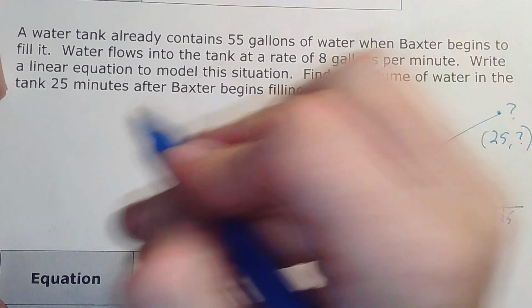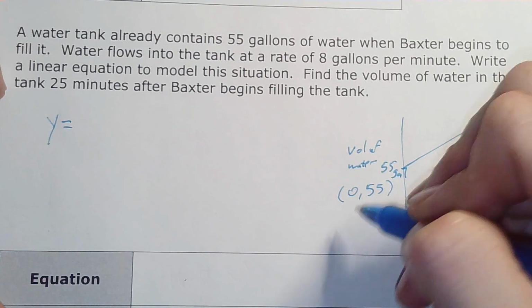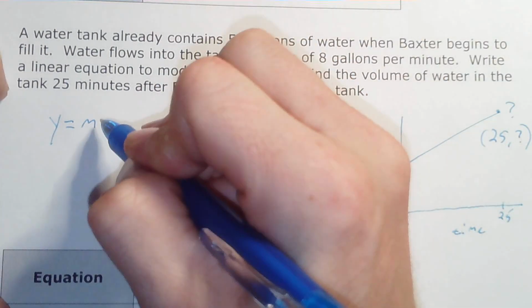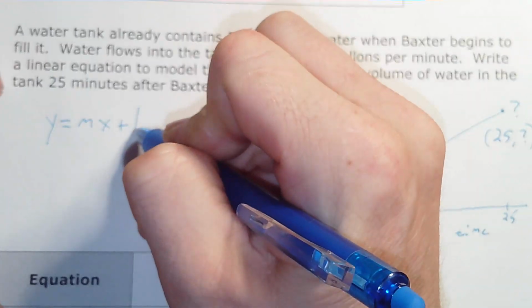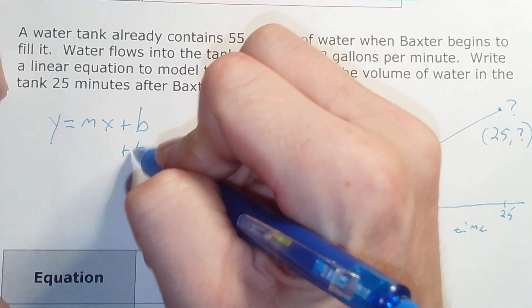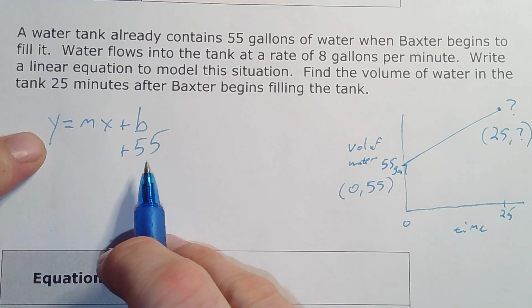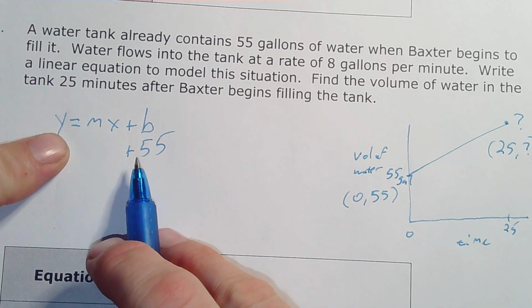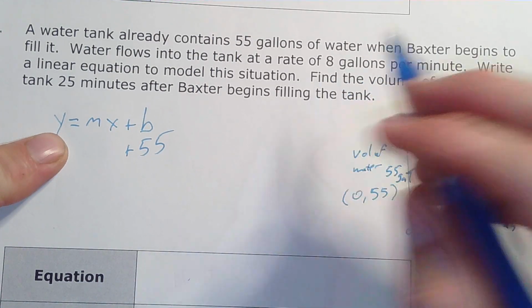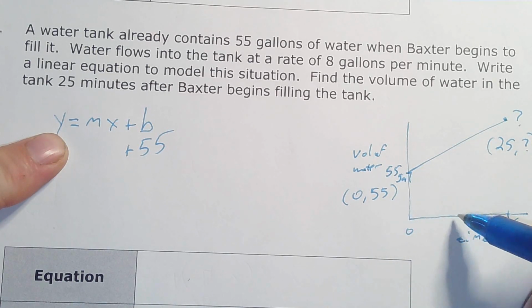All right, well, my y volume equals my slope times my x plus my b. My b is 55, because that's my starting point for y. Can I figure out what my slope is? Well, 8 gallons per minute. Look at my units here.